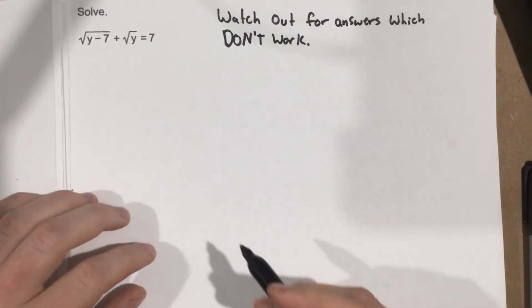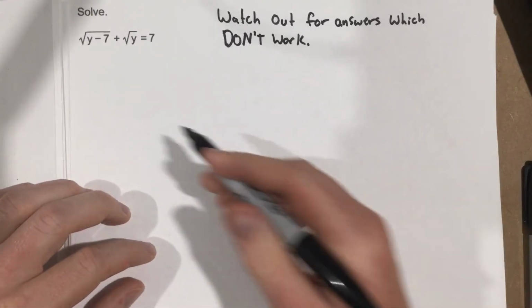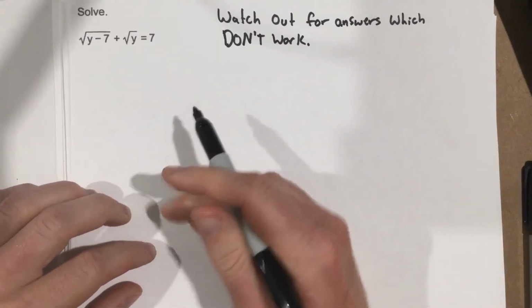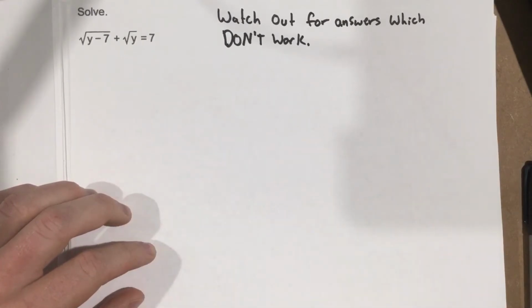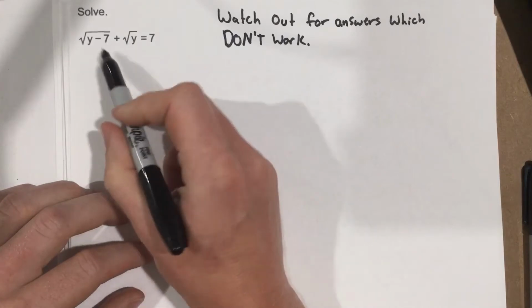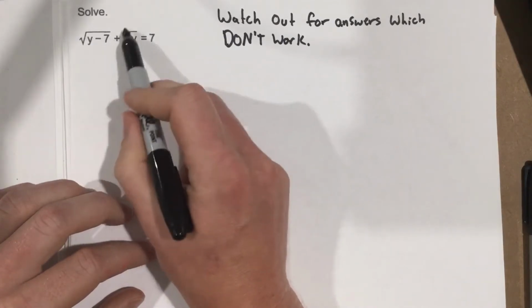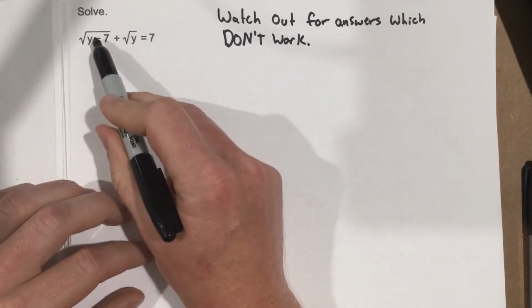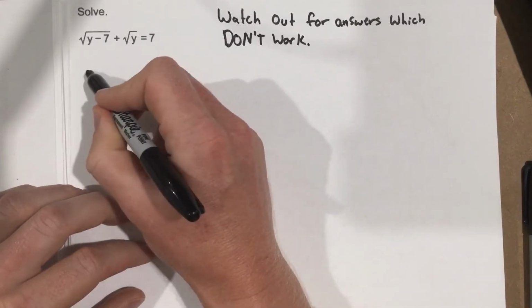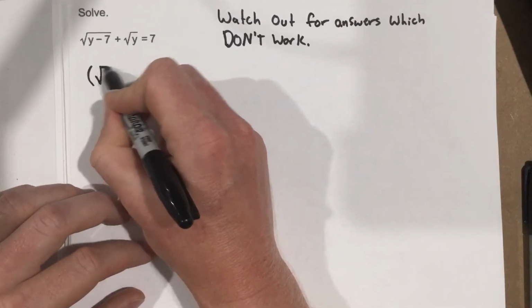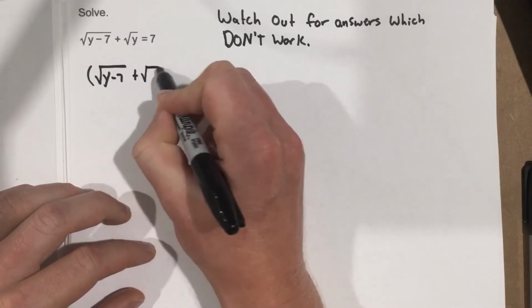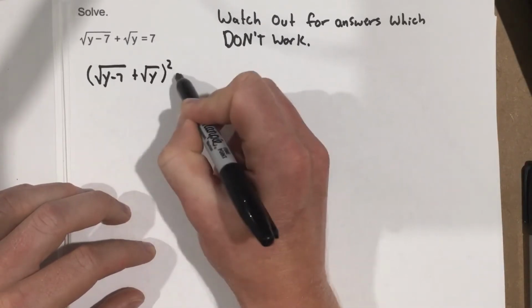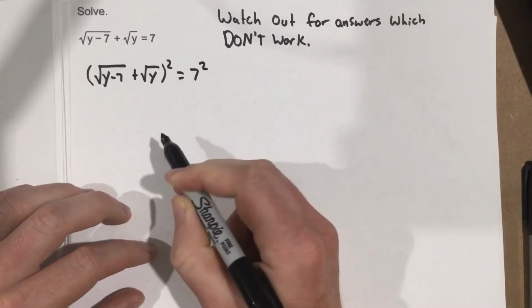Anytime you square, you might get a quadratic, and anytime you start solving quadratics, you get that whole plus or minus thing, which you could be essentially adding in extra solutions that don't actually work. So the first thing I'm going to do here is start by squaring the left side and squaring the right side to try and get rid of some of these radicals. So I'm squaring this, and then I'm squaring 7.